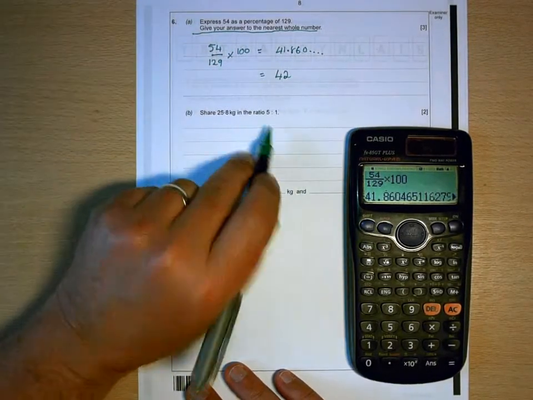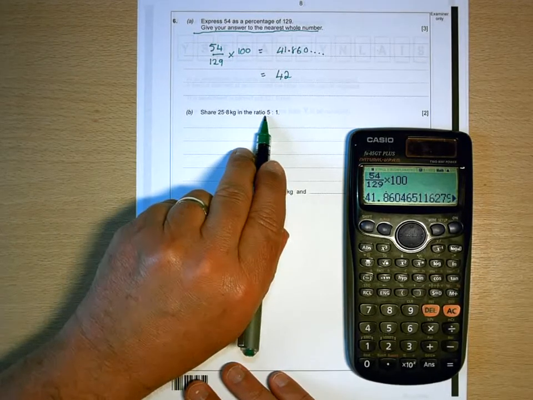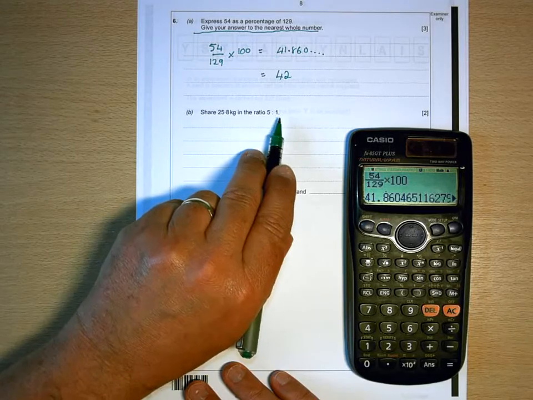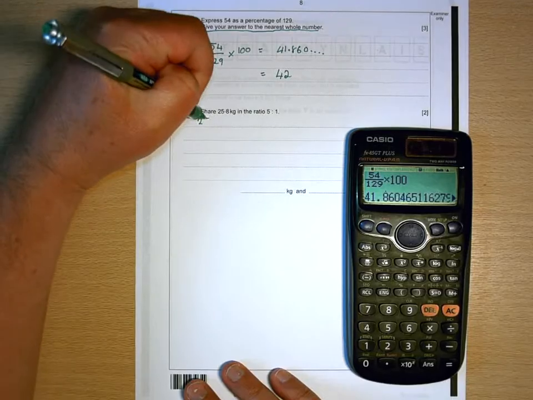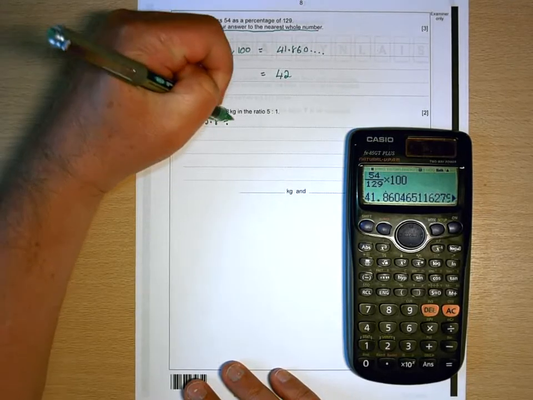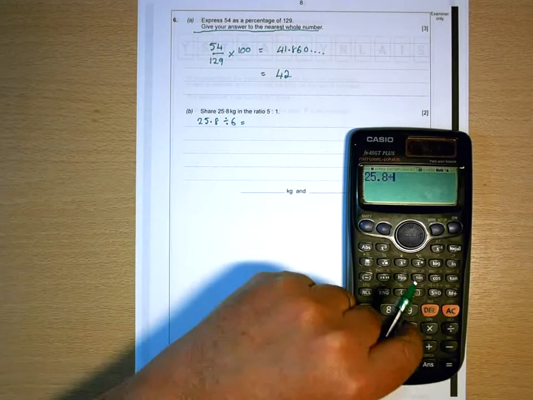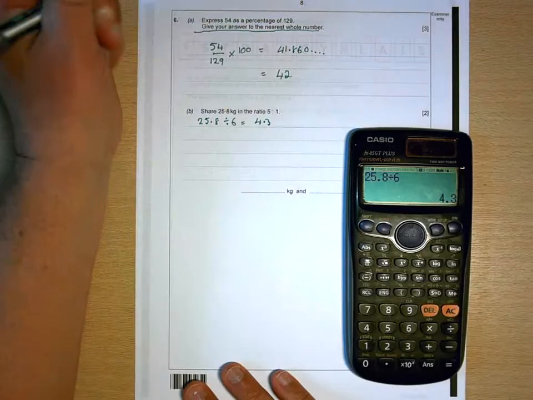Part B, sharing into a ratio. So when we're in that ratio, we've got to divide that into 6 equal parts. One share gets 5 of those equal parts, the other share gets 1 of those equal parts. So we do 25.8 divided by 6, which is 4.3.